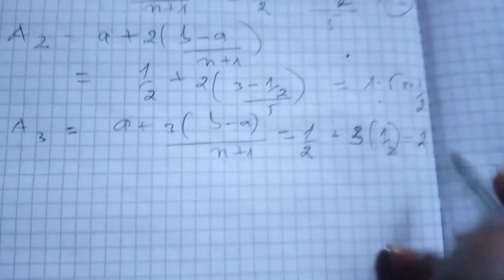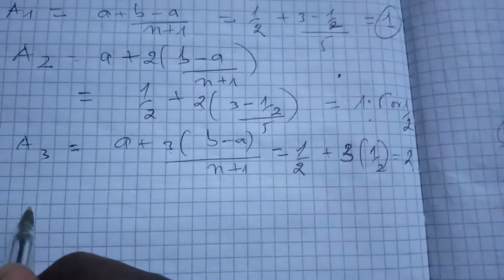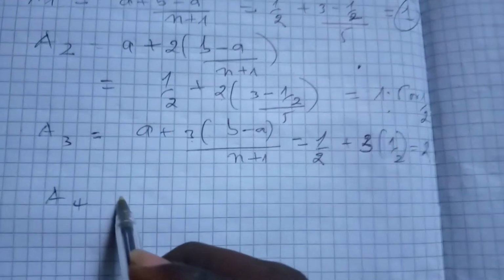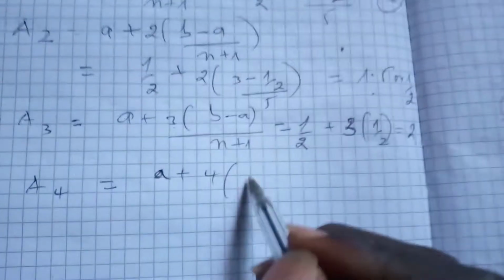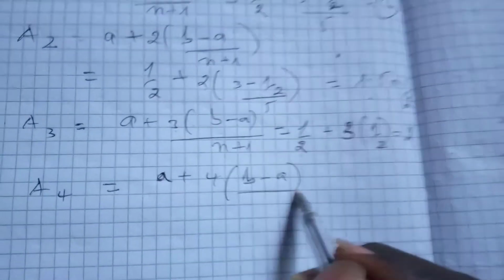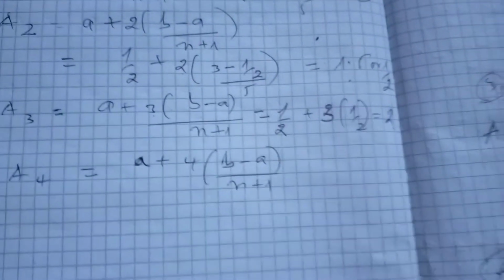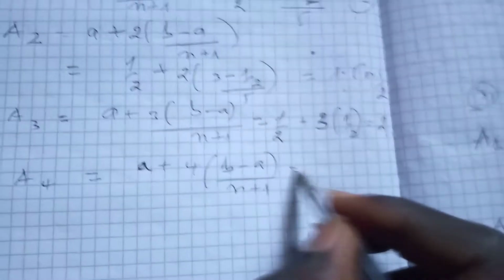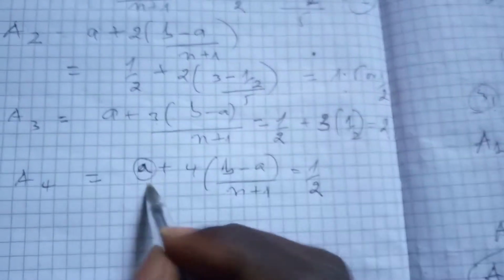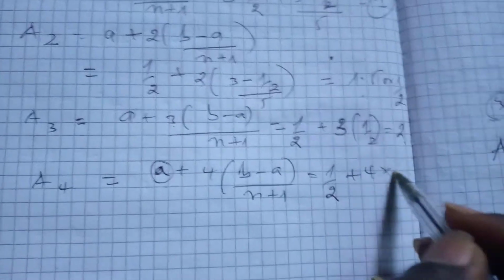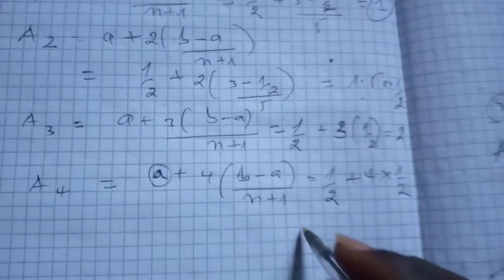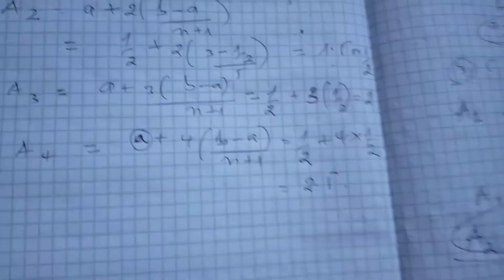This will be equal to 2. And A4 will be equal to A plus 4 times (B minus A) over (N plus 1), which will be equal to 1/2 as the first term A, plus 4 times 1/2. Then this will be equal to 2.5.